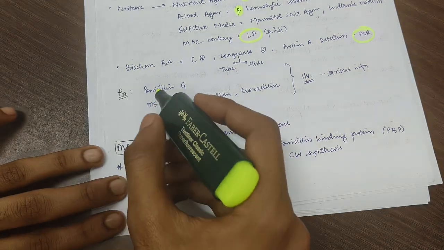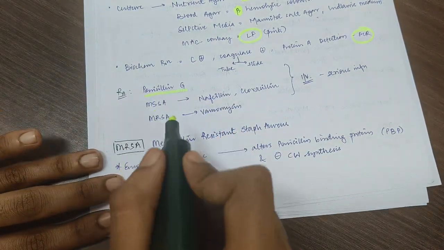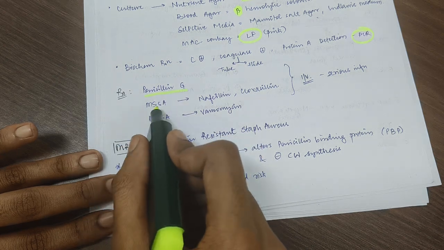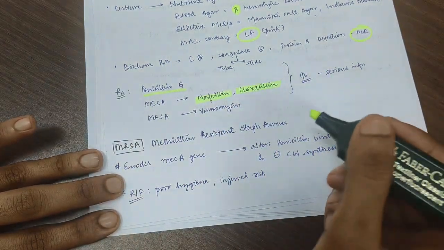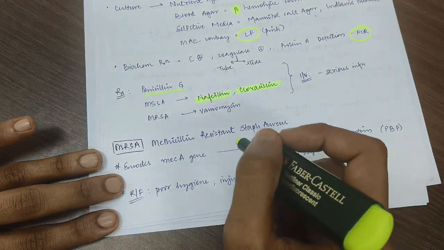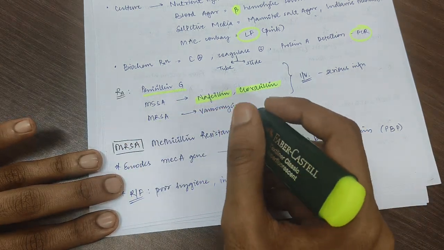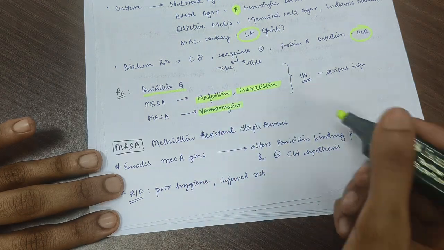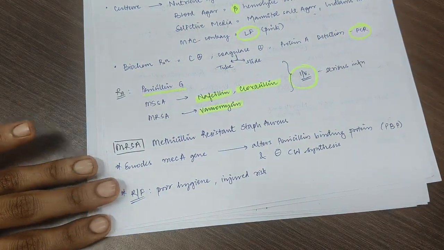Then treatment: penicillin G is the usual treatment for penicillin sensitive. If it is not penicillin sensitive but is methicillin sensitive, then you are going to give nafcillin and fluoxacillin. If it is not sensitive to methicillin, that is called methicillin resistant Staph aureus. For that you are going to give vancomycin. All these are serious infections, so you are going to give it IV.